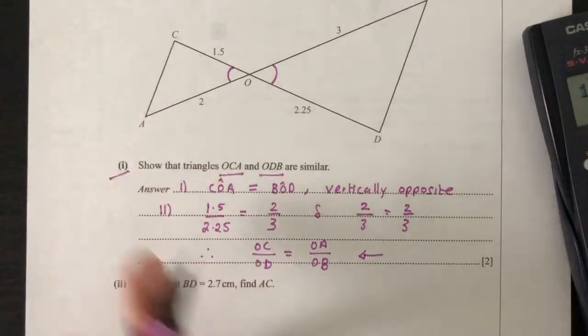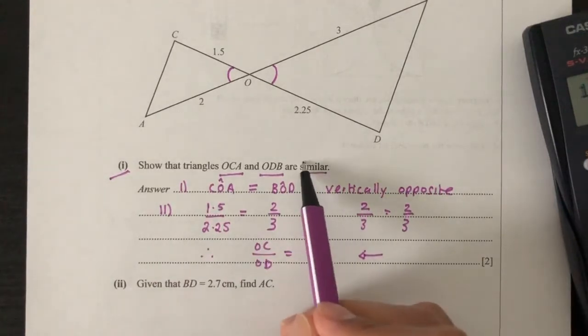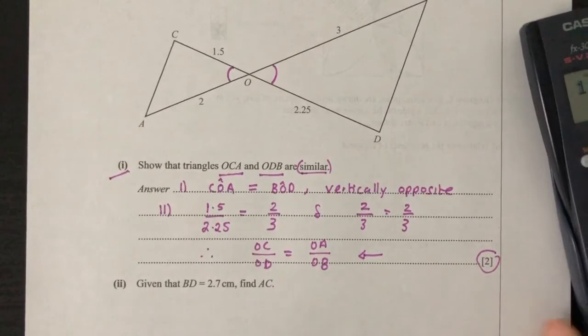Their corresponding sides are proportional to each other. The ratios are proportional to each other. That's how you prove they are similar. So we have made 2 points. We have 2 marks. That is enough for your full mark.